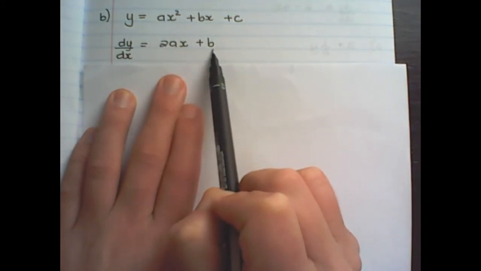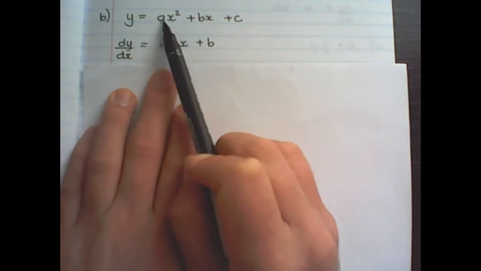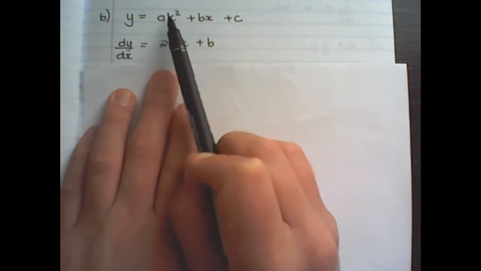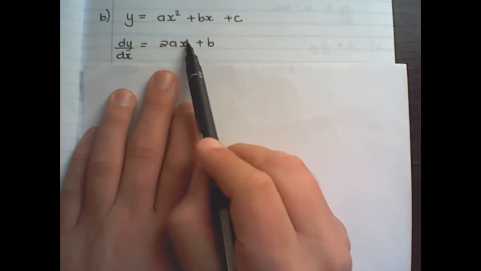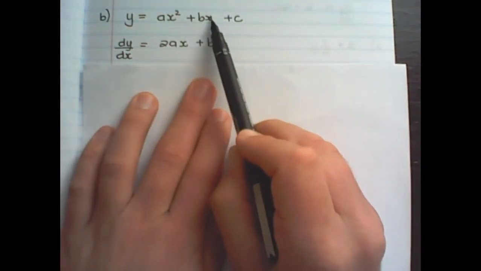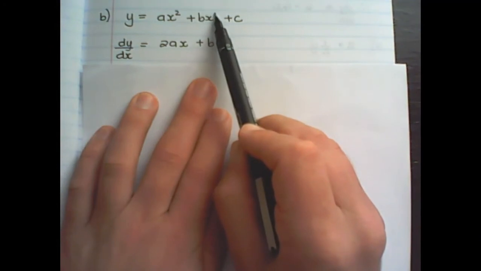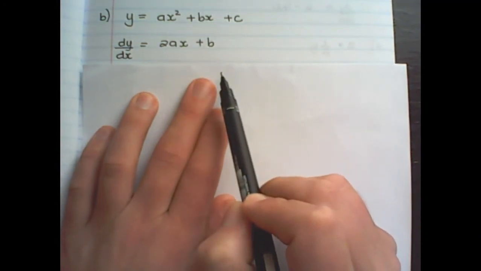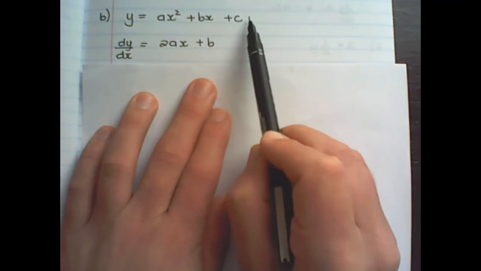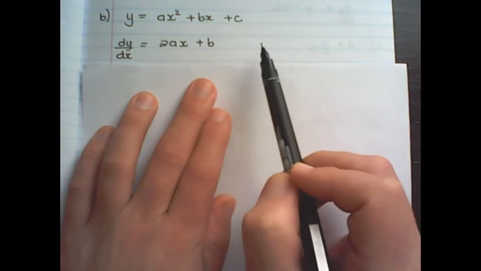2ax + b. So a is multiplied with the exponent of 2, and in the exponent I have 2 minus 1, which is 1. b is multiplied with 1, and in the exponent I have 1 minus 1, which is x to the power of 0, which becomes 1. c doesn't have any x's, and therefore it falls away.